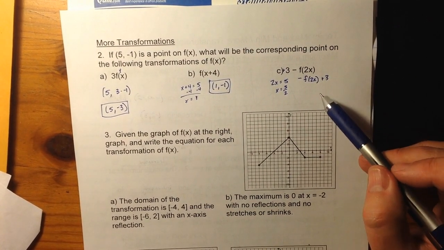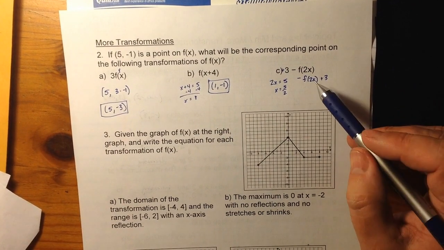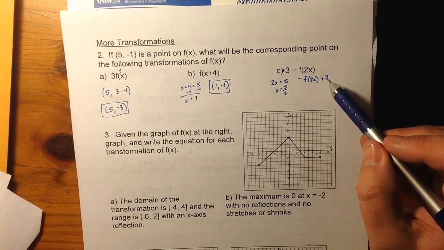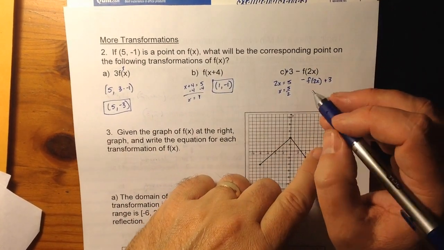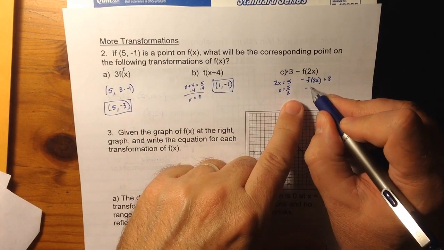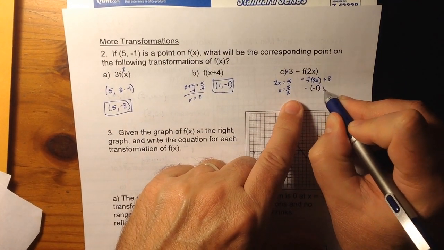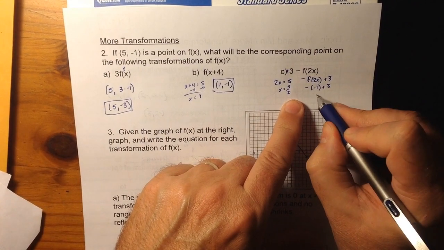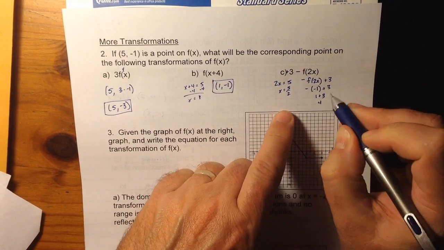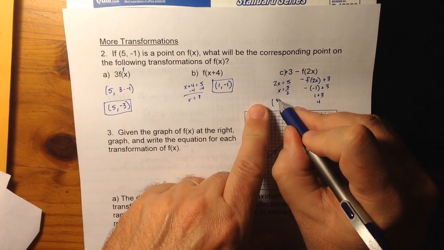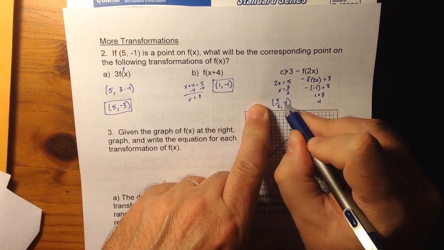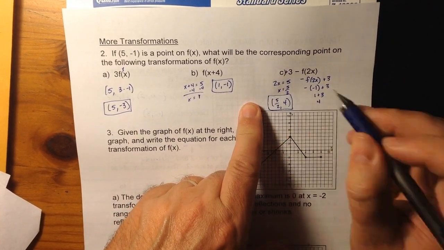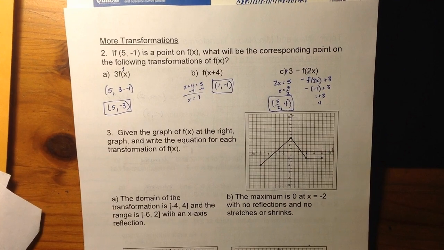So basically that plus 3 is going to be shifting things up 3. So I'm going to take the opposite of my y and I'm going to add 3. So my y was, I'm going to take the opposite of negative 1. We'll add 3, so this is going to be a positive 1 plus 3 is 4. So my point is 5 halves, 4. 5 halves, comma 4 will be on the graph.